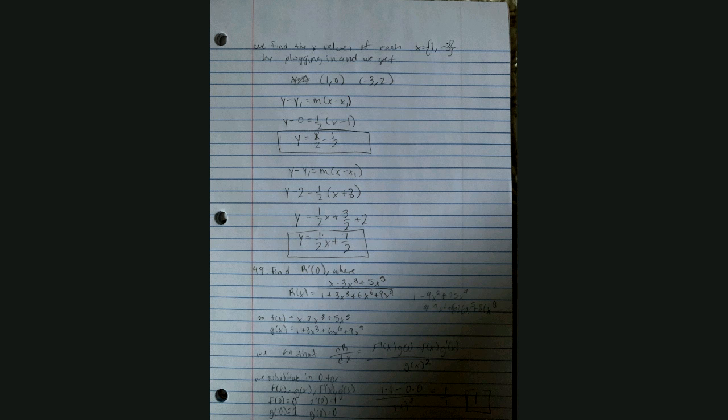So those are the two points that are given there, and then we plug that into the point slope form. So we would get y equals x over 2 minus a half if we plug in (1, 0). And then the second equation is y equals 1/2 x plus 7 over 2 when we plug in (negative 3, 2). Right, so that means you get 2 lines.